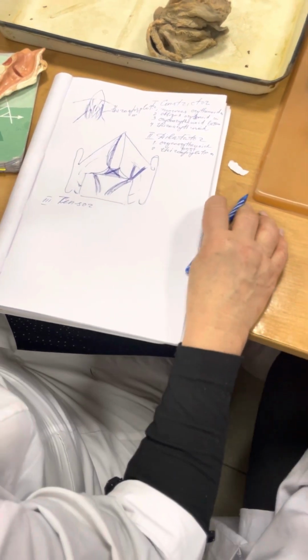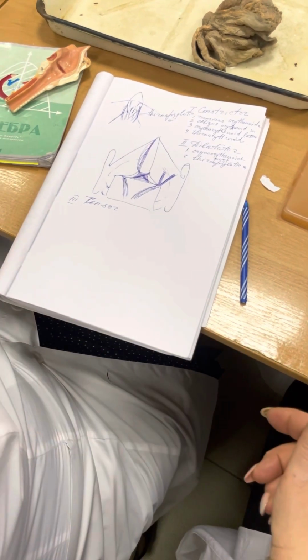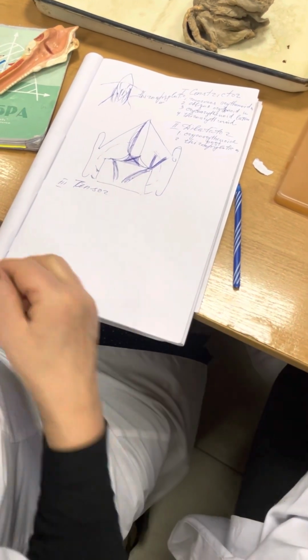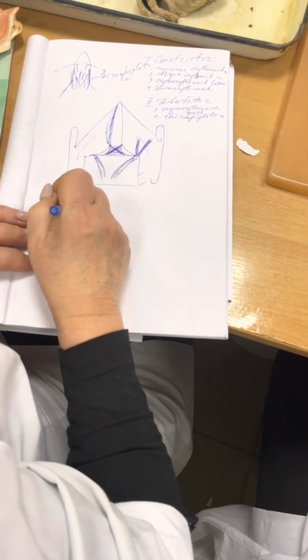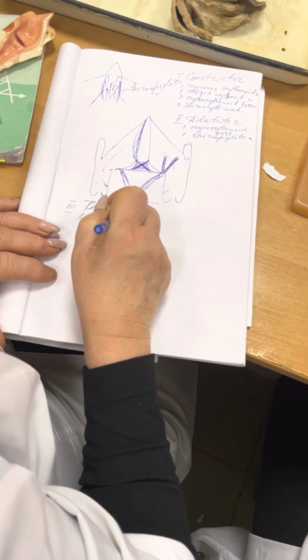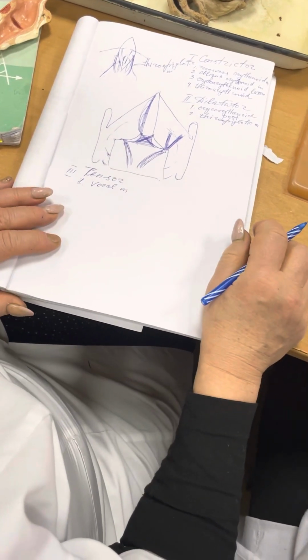Do you remember how we play guitar? We can play by the whole metal thread, or we can press it and play only by its portion. This is called vocal muscle. Vocal muscle. Did you understand?